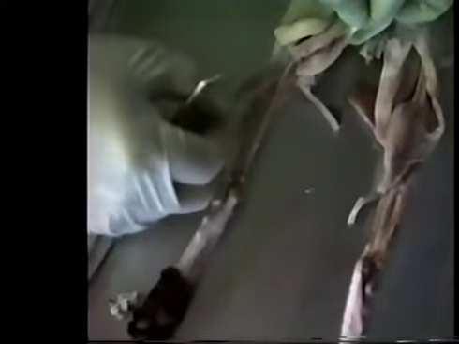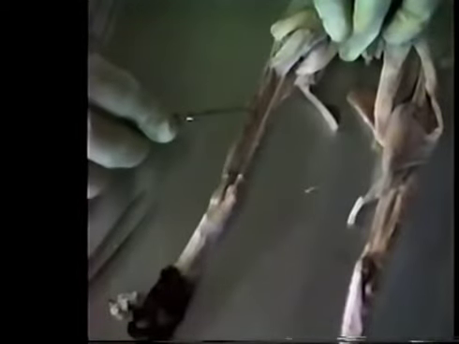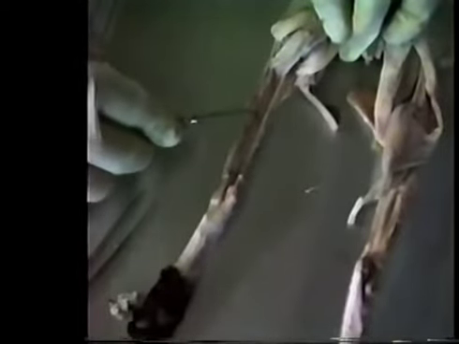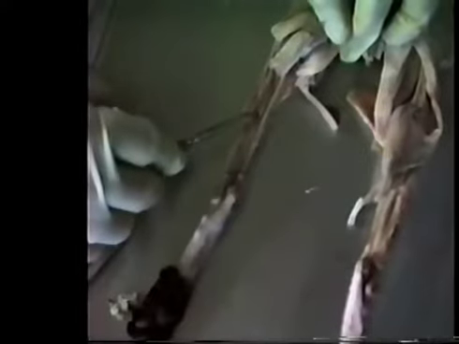Gastrocnemius, soleus, and plantaris muscle. The muscle right against the bone underneath that is the peroneus longus. The peroneus longus. To the outside is the extensor digitorum longus.